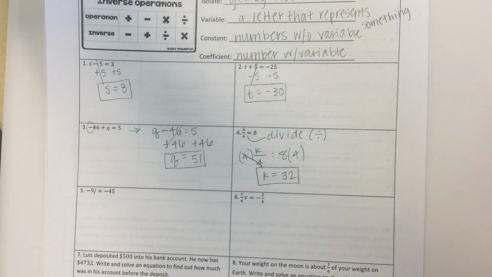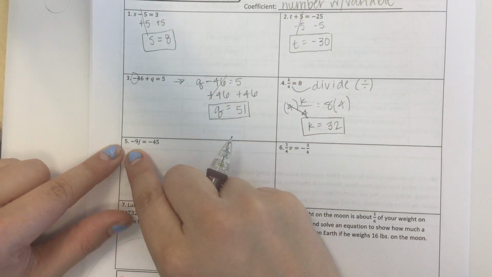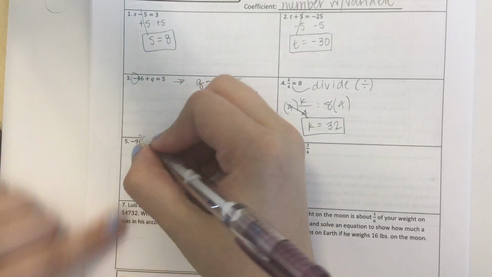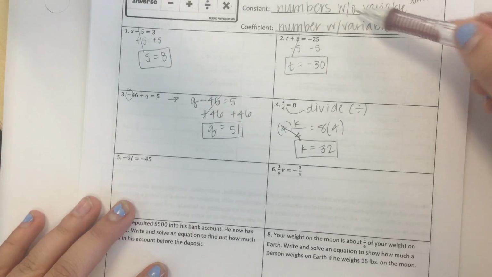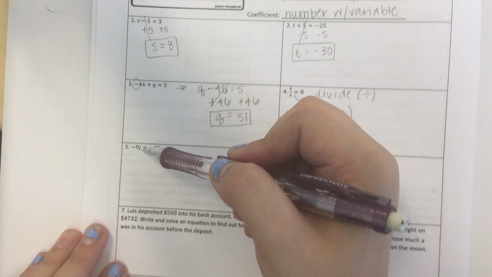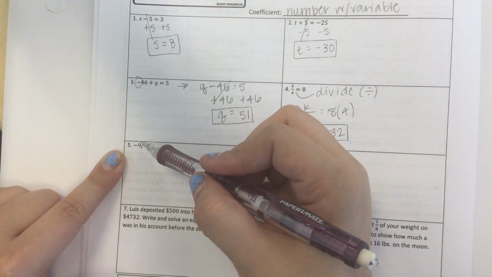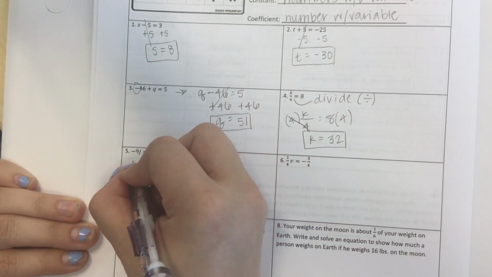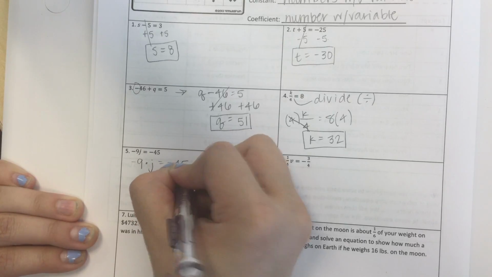All right. So this next one, negative 9j equals negative 45. So whenever you have a number next to a variable, this is a coefficient, we wrote it up here. The operation that is going on between the negative 9 and the j, it might not look like there's anything going on, but really they're being multiplied. So we can rewrite this as negative 9 times j equals negative 45.